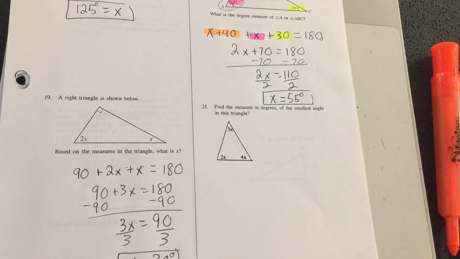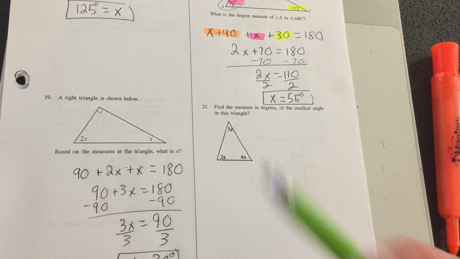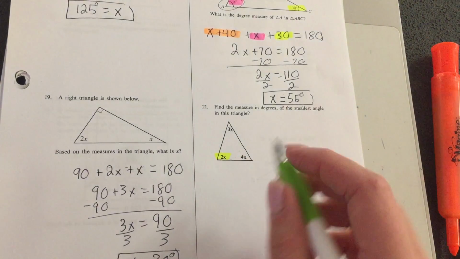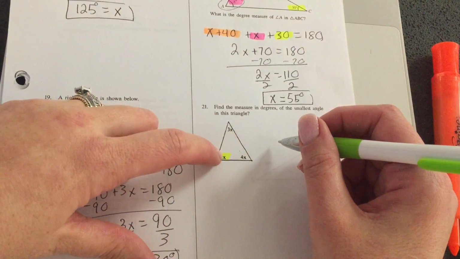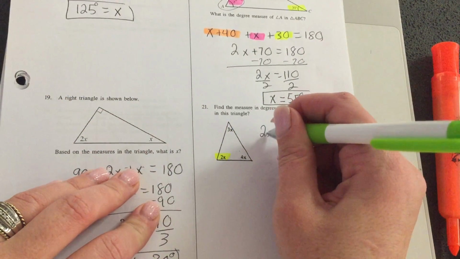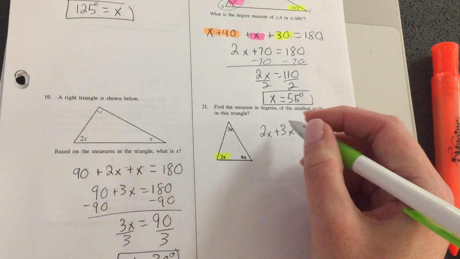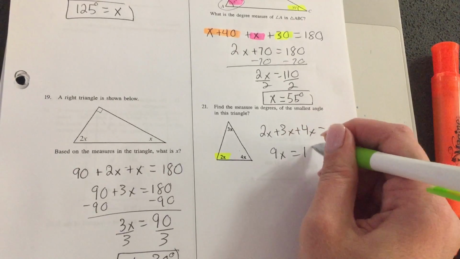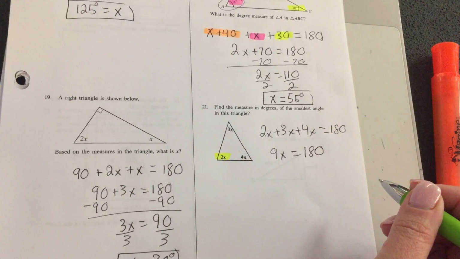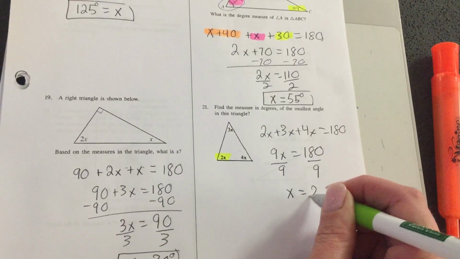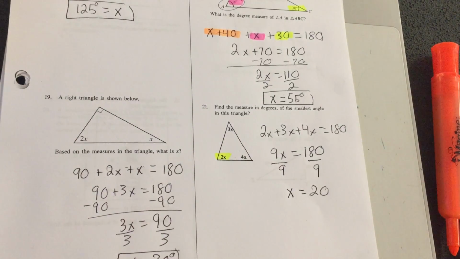Number 21. It says, find the measure in degrees of the smallest angle in the triangle. Well, I have a 3x, a 2x, and a 4x. So this 2x is going to be my smallest degree. So the way I figure that out is all three angles in a triangle equal 180 degrees. So 2x plus 3x plus 4x equals 180. That gives me 9x equals 180. Divide by 9. X equals 20.